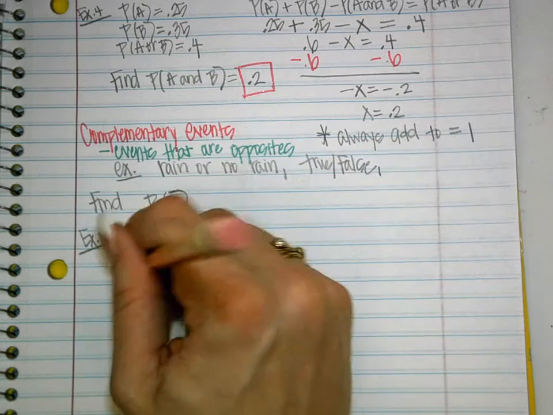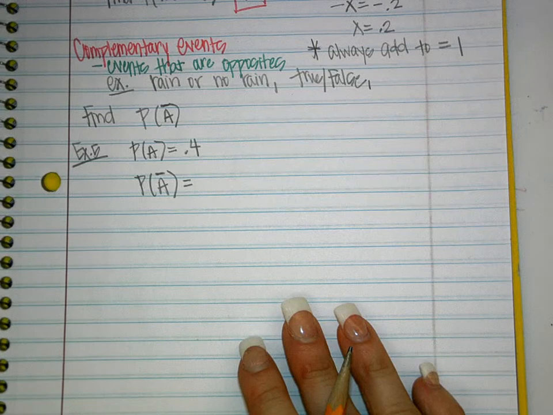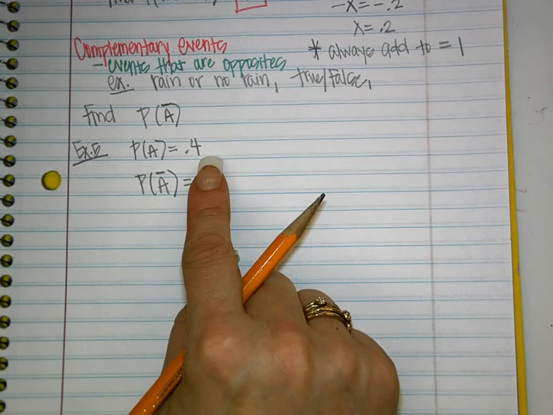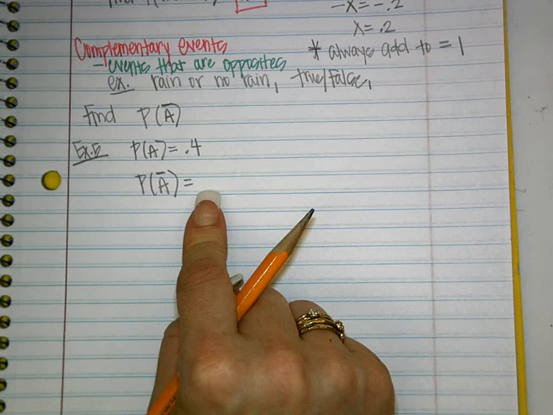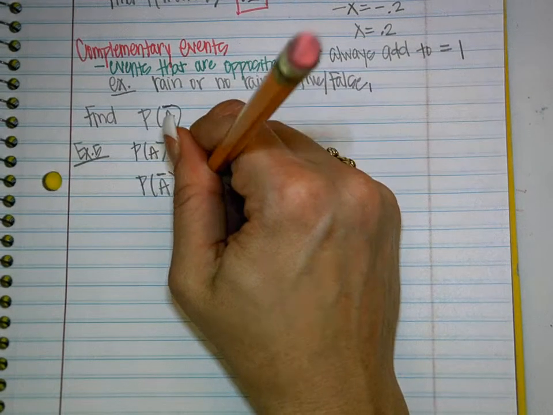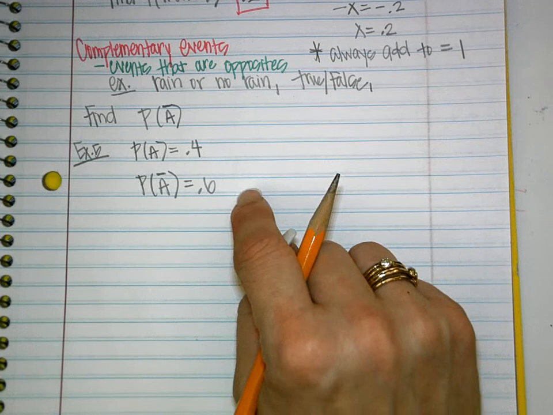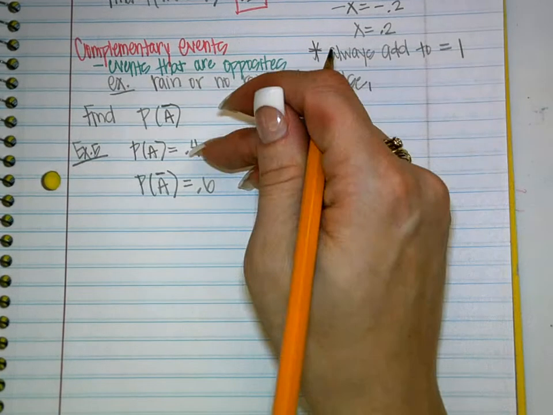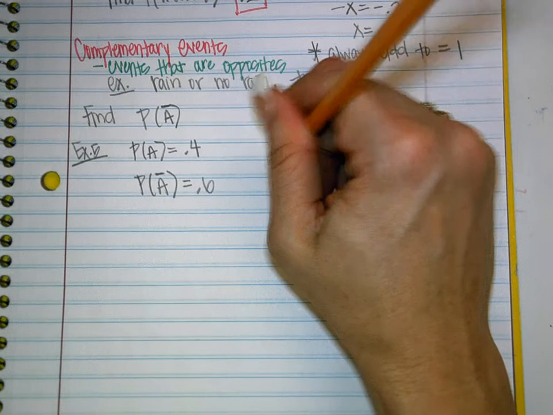What is the probability of A not happening? Like the probability that it's going to rain today is 40%, or 0.4. What's the probability that it won't rain? 60%, or 0.6. Okay, and you want to leave your answers however they start. If it starts in decimals, percent, or fractions, you want to leave them in that same format.